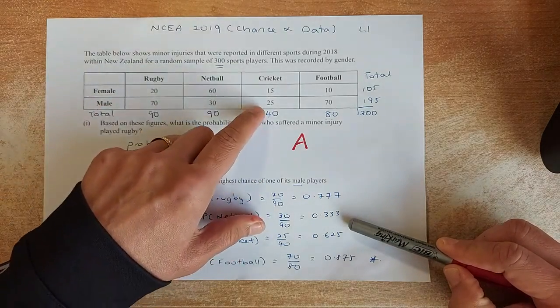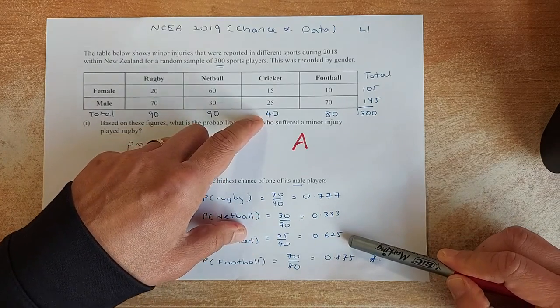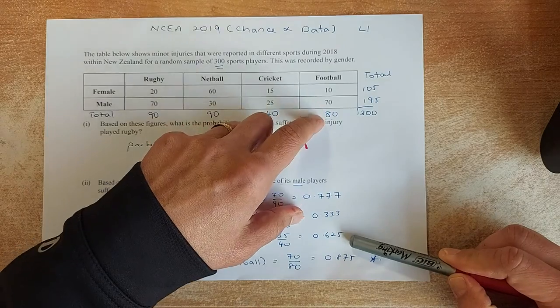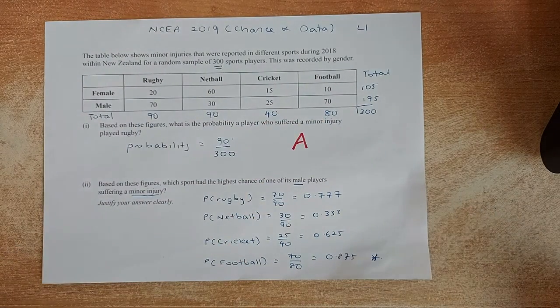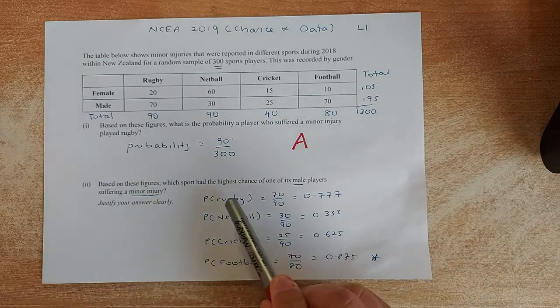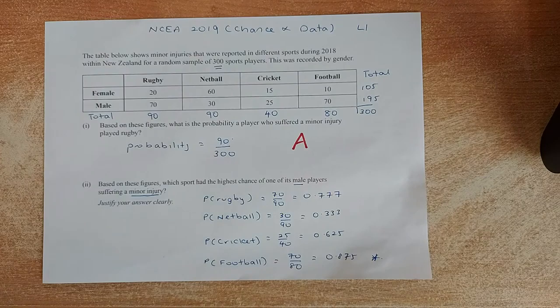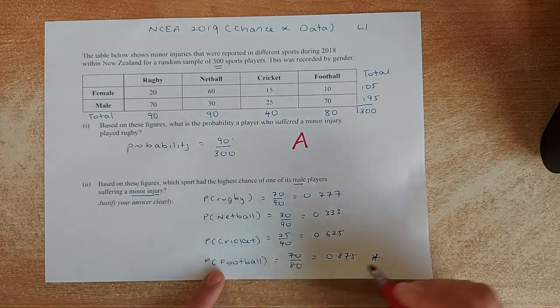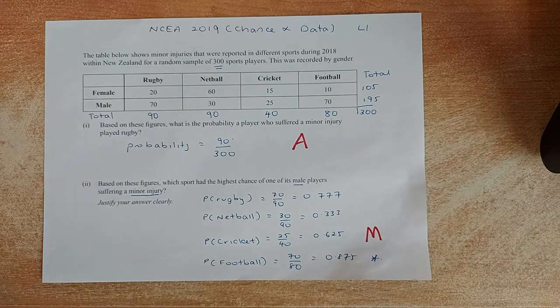For cricket, 25 out of 40, it's going to be 0.625. And football is 70 out of 80, which is 0.875. So we have to answer the question: based on the figure, which sport has the highest chance of one of its male players suffering a minor injury? The answer is football. If you can answer that, that is the Merit in NCEA Level 1 for Chance and Data.